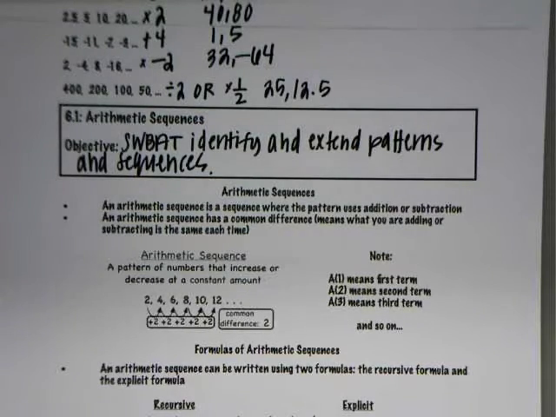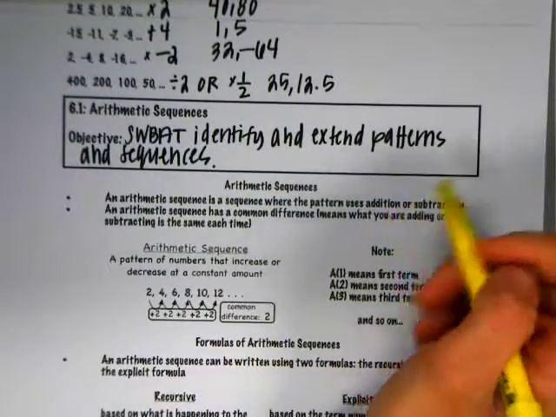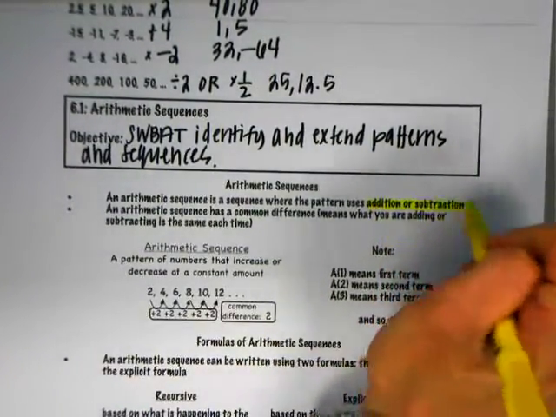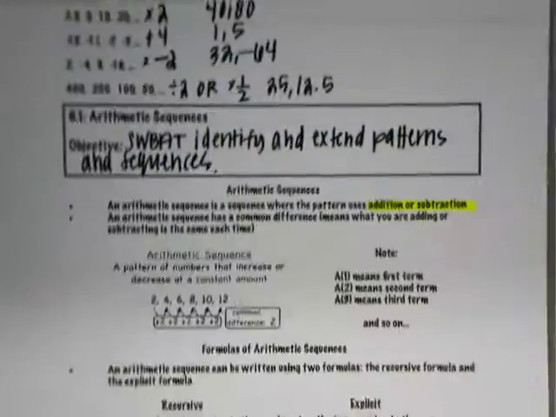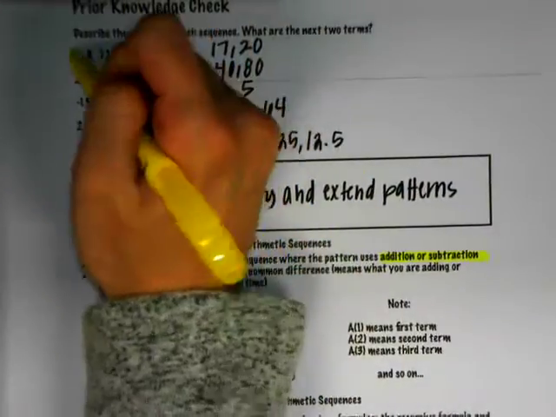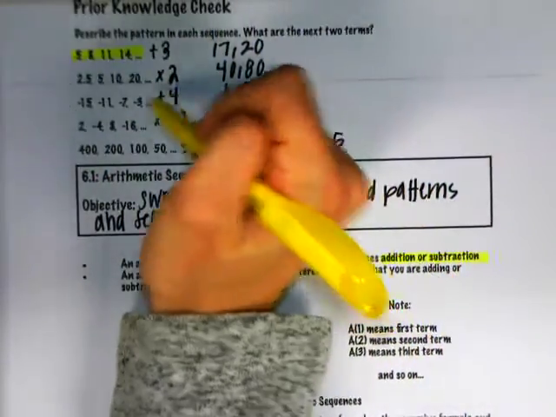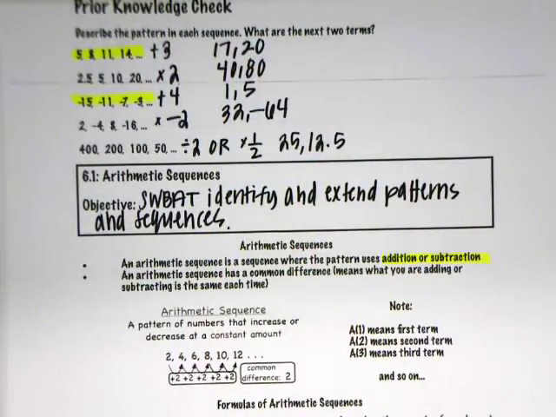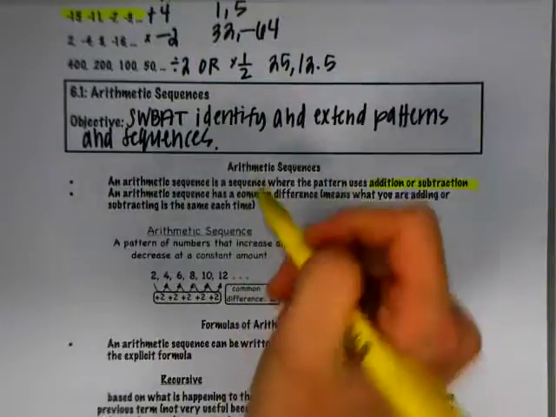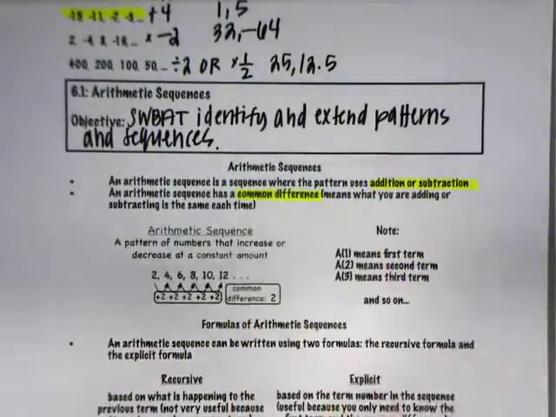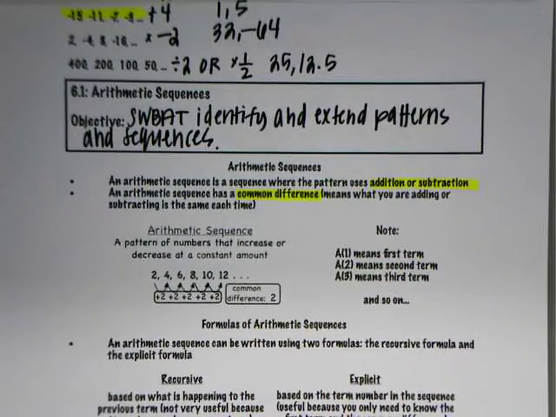All right, so 2 types. Today we're doing arithmetic sequences, and those are the specific sequences where the pattern is addition and subtraction. Like in the warm-up, this first one would be arithmetic, and this third one, because it's using addition or subtraction for the pattern, okay? They have what's called a common difference. That's kind of like your slope. It's what you're adding or subtracting each time.